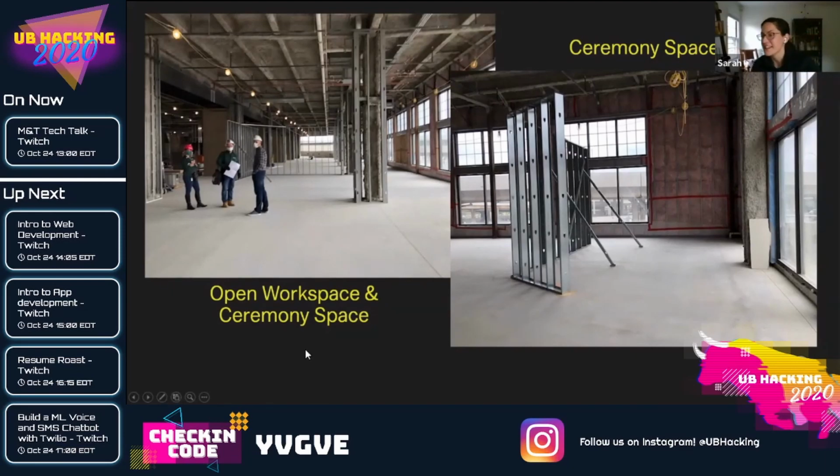All right, here you'll see we've got some open workspace and ceremony space. We're showing you photos that very much mimic the rendering. You can see the frame of the space where the teams will convene for their ceremonies, with the ability to write on whiteboards and get together and convene.